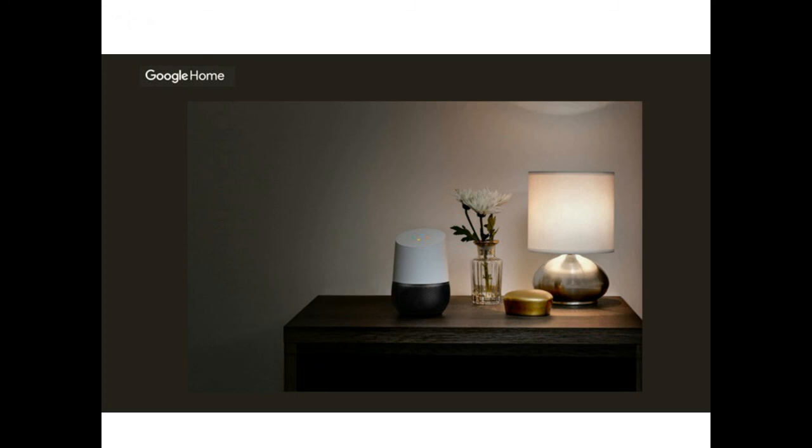So essentially, I apologize. The newest device that we have is Google Home, and that's a device that you can control with your voice.